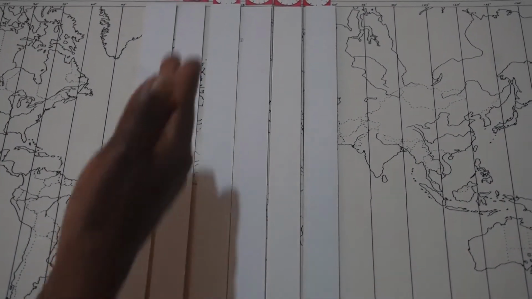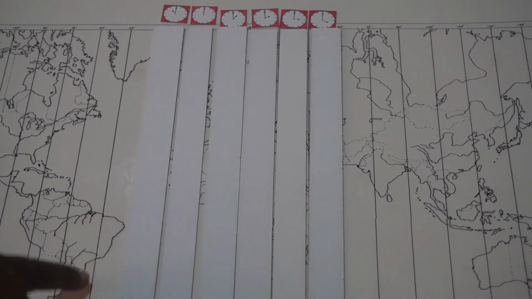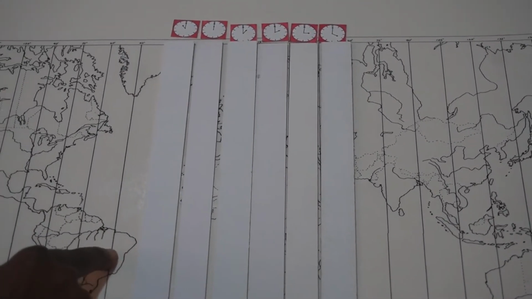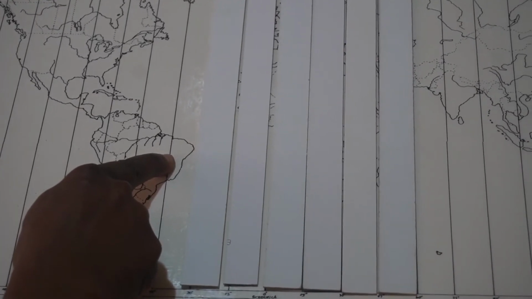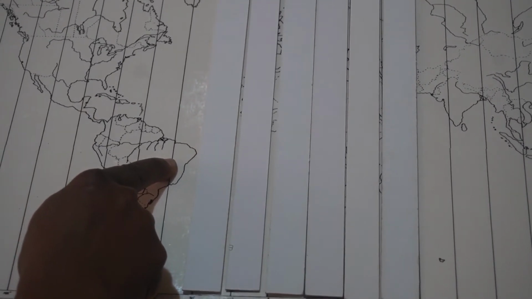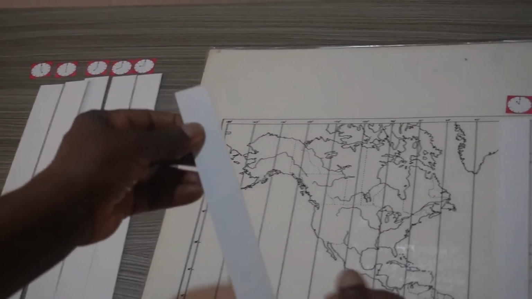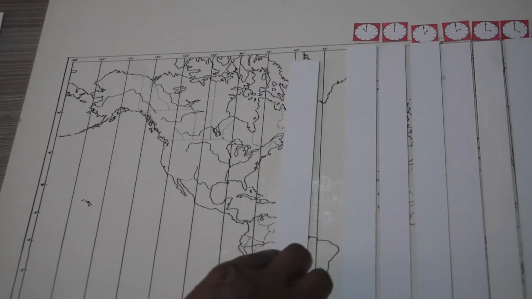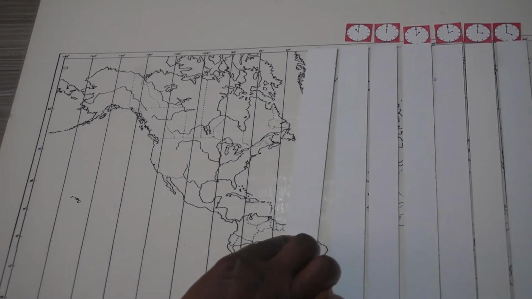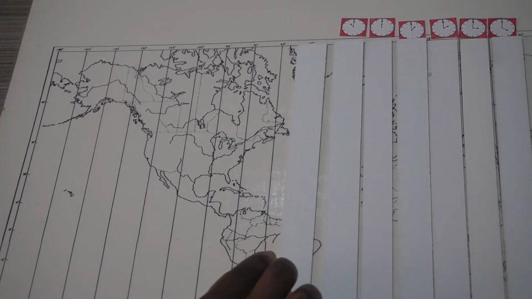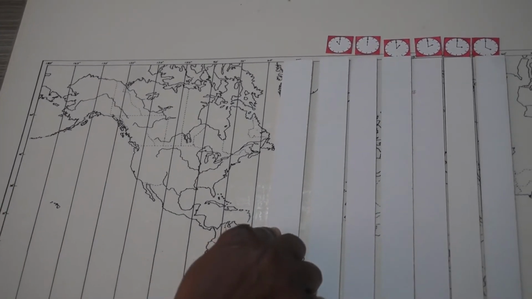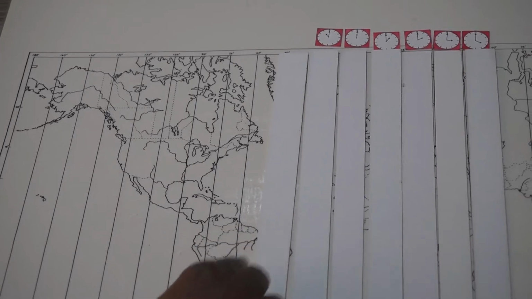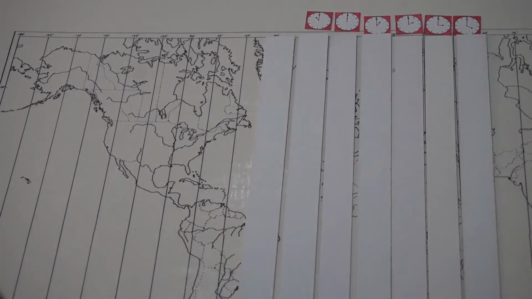And then as we go on here, let's put another in Brazil here. What time will they be? So the time again will reduce by 1.